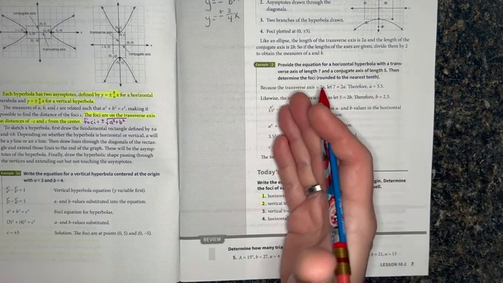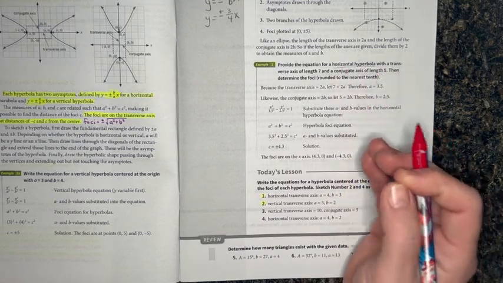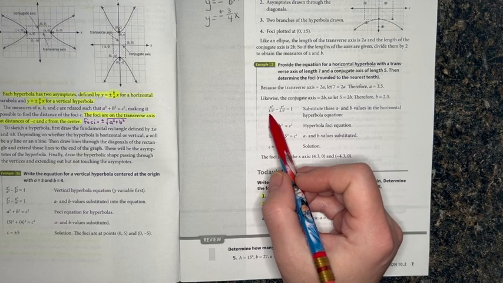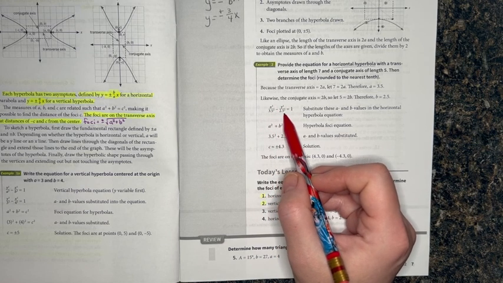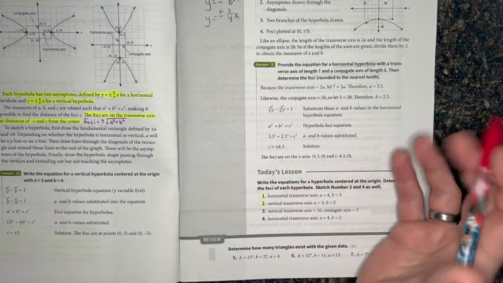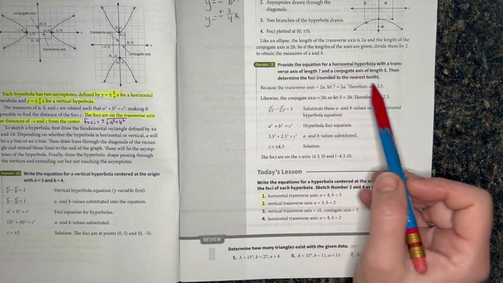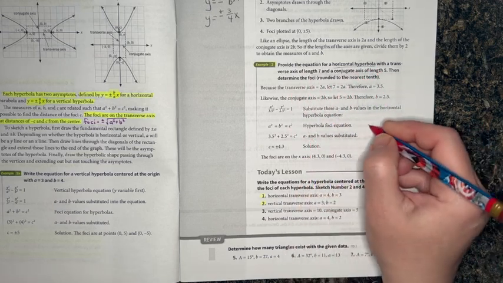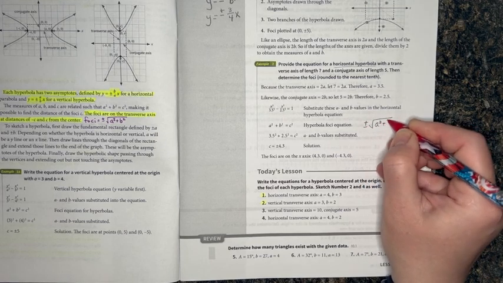So we can now set up our equation. Horizontal hyperbola tells me that my x goes first. So it's x squared over 3.5 squared minus y squared over 2.5 squared equals 1. So they asked us for the equation, then they asked us for the foci. So the foci, remember, is the square root of a squared plus b squared.